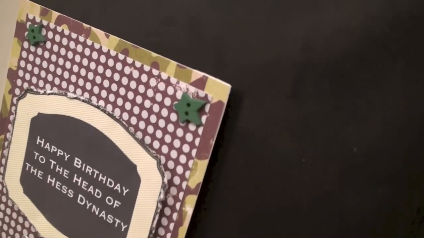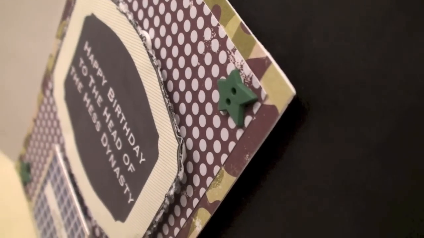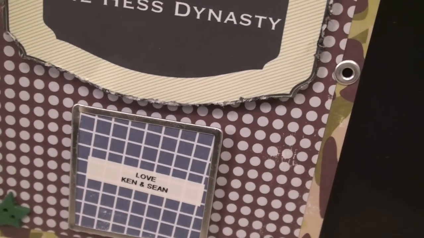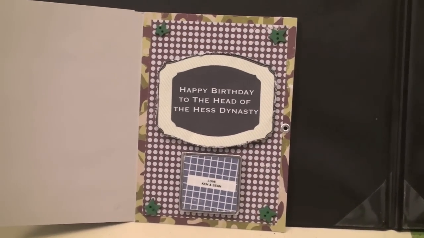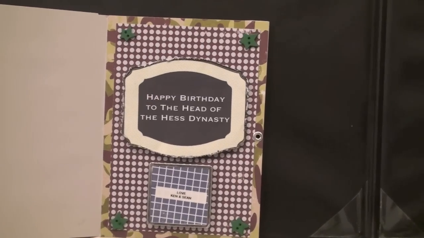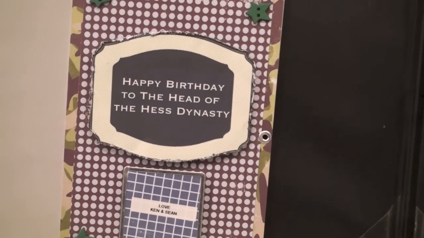On the outside of the card, as you can see, I used four forest green stars to incorporate the greens from the card, and then I used the brown and blue polka dot for the base of it. And then I did this little tag at the bottom that just says Love, Ken and Sean. I tilted it a little bit just to give it some difference there. So let's go ahead and open Silhouette Cameo and show you exactly how we created this. It'll be really quick, and then we should be done.